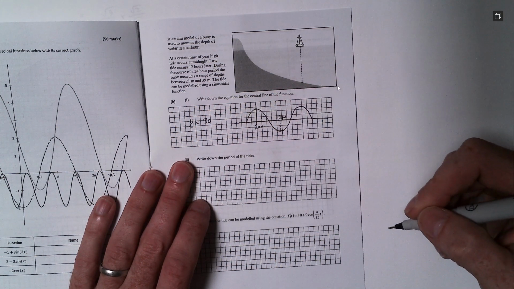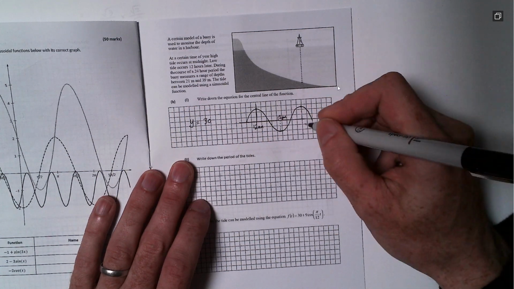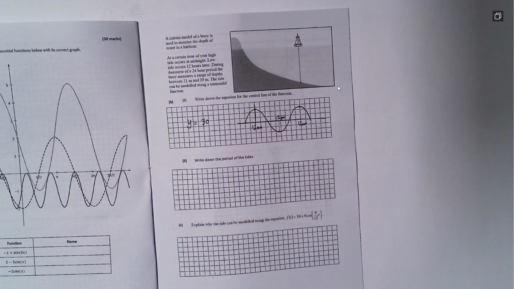Then it goes back up to high tide at 12 a.m. again, which is a 24-hour period.